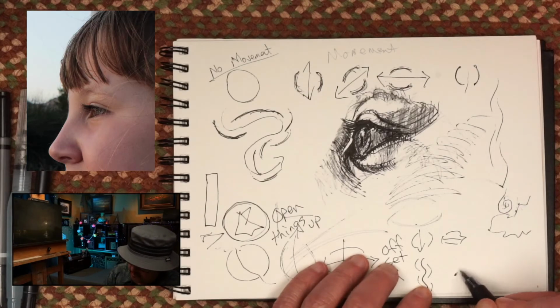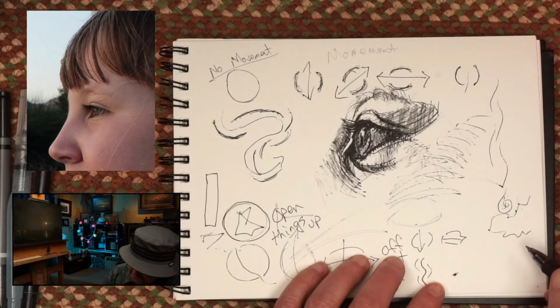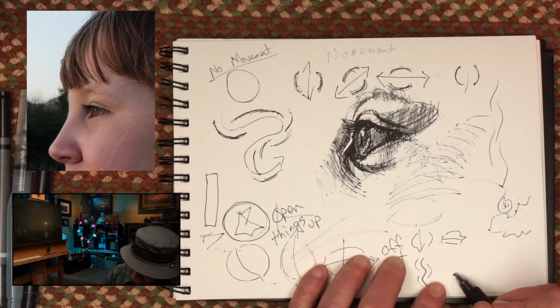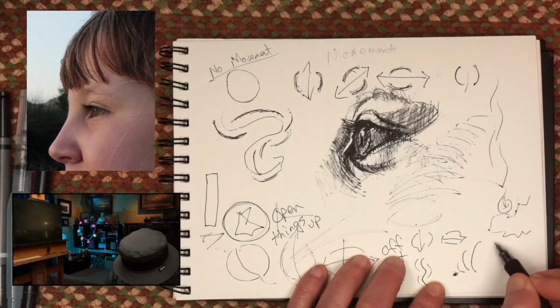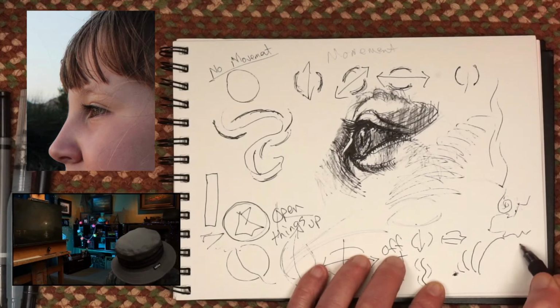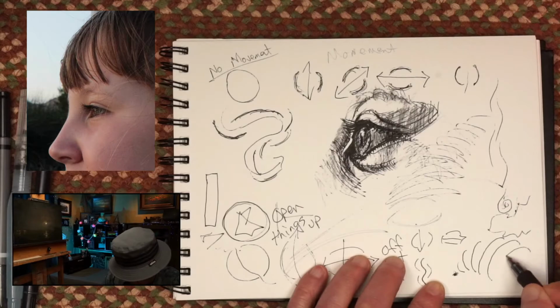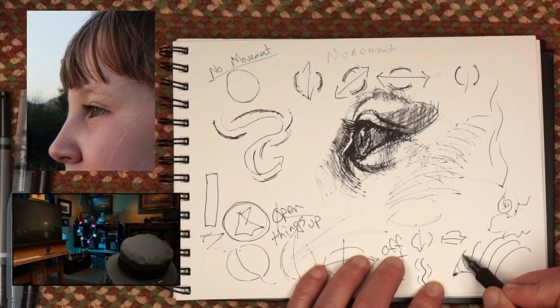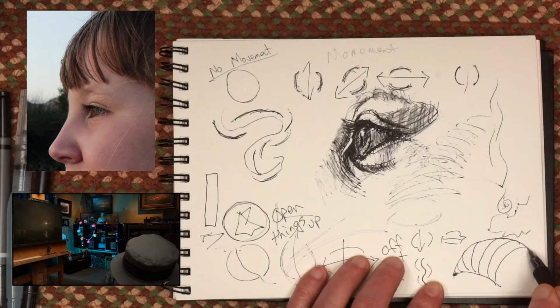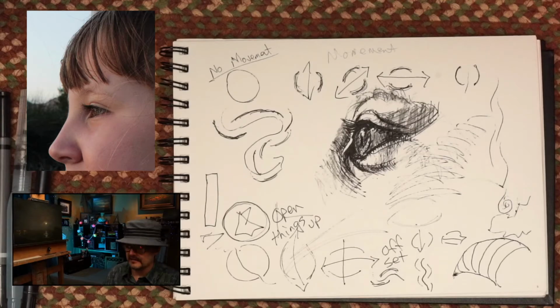of going from a point. Dynamic, can we make that?